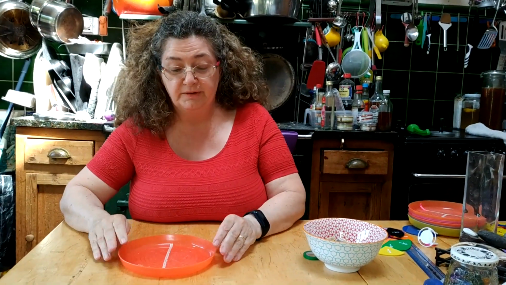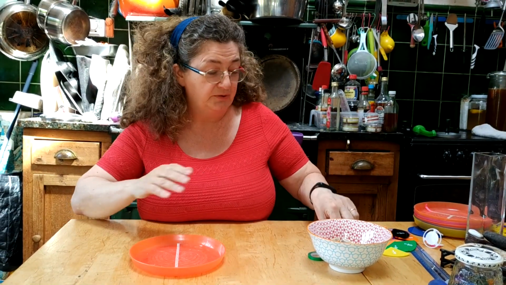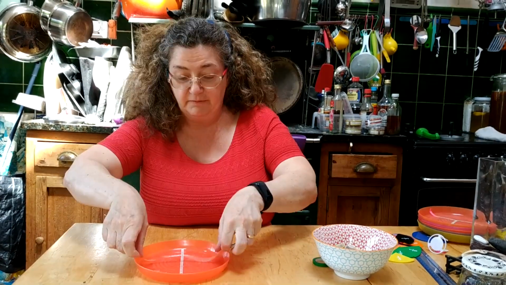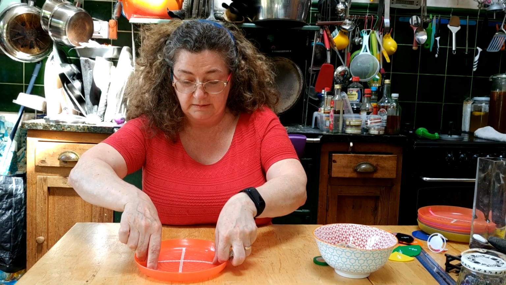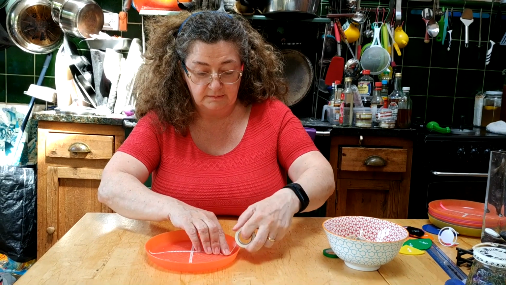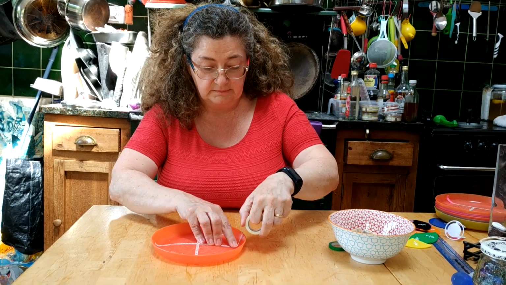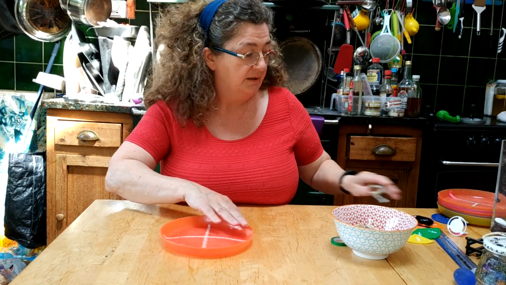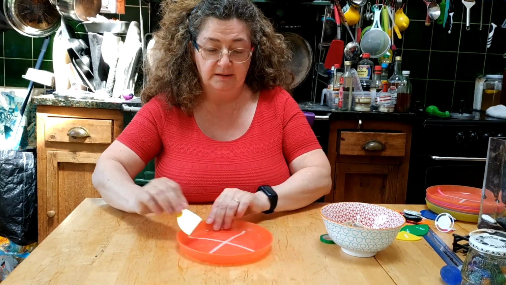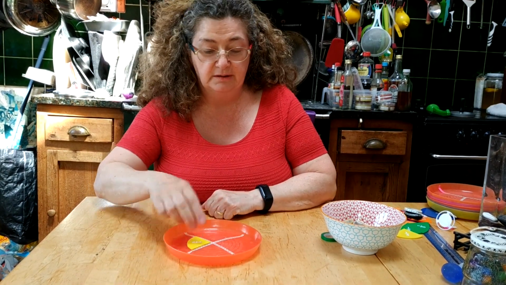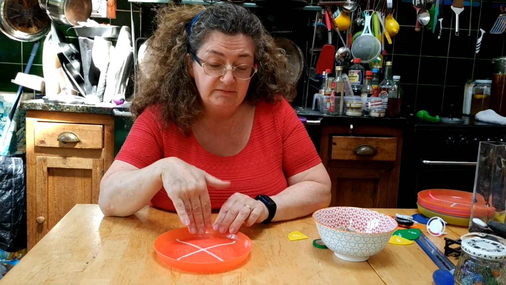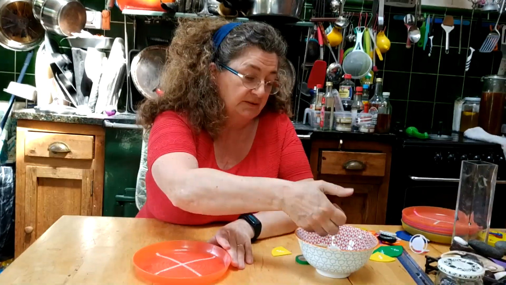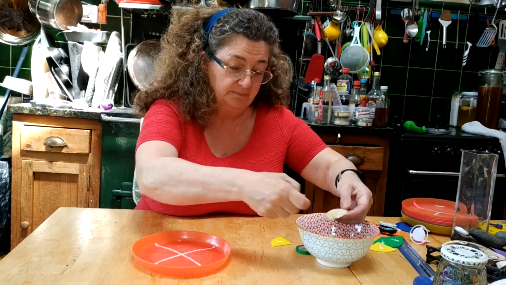Now I'm going to divide by 4. Here's my plate that I used for 2, so I'm going to divide it again by 4. Half of a half. How many is it going to be in each quarter? It's definitely going to be less than 20, isn't it? Have you noticed that every time I divide it up, the amount in the collection gets smaller? So now I'm going to divide by 4.